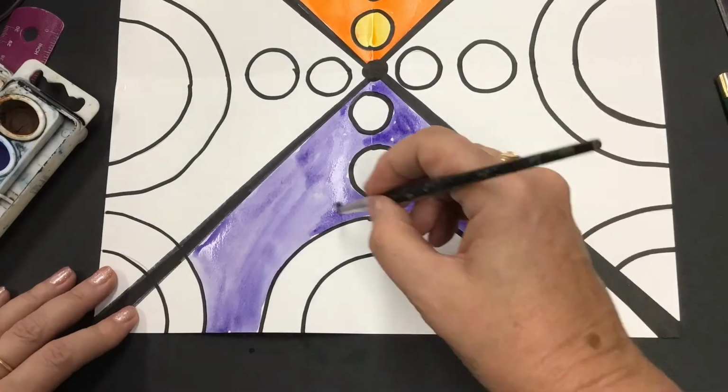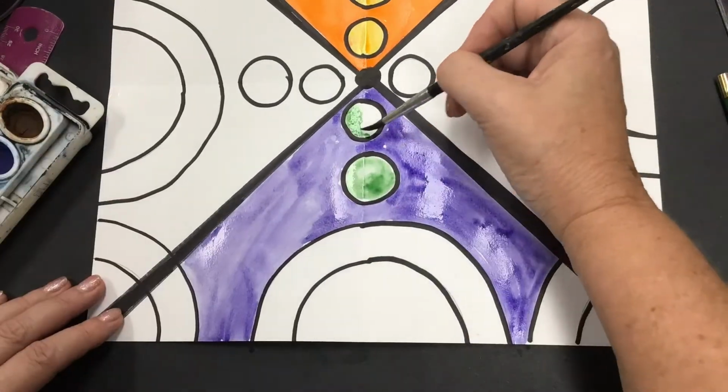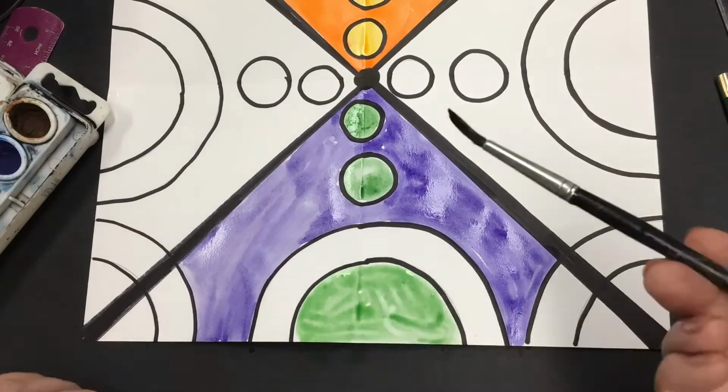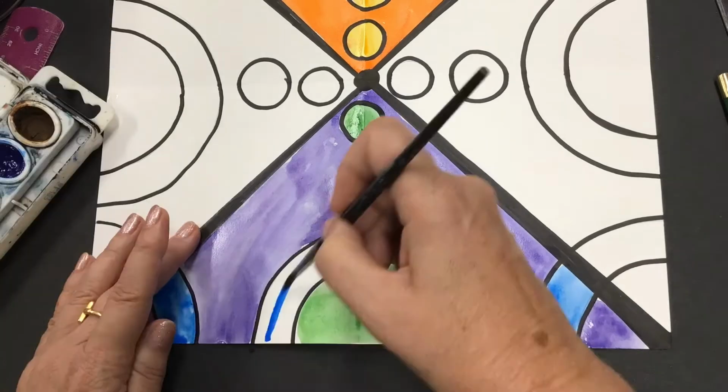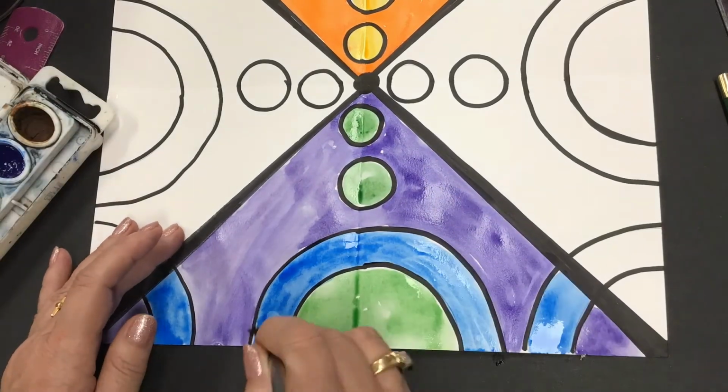I used watercolors, but you could use marker or crayon. It depends. Whatever you have on hand, you can use to create those colors. This is going to be my base level. I'm going to do a lot more after that.